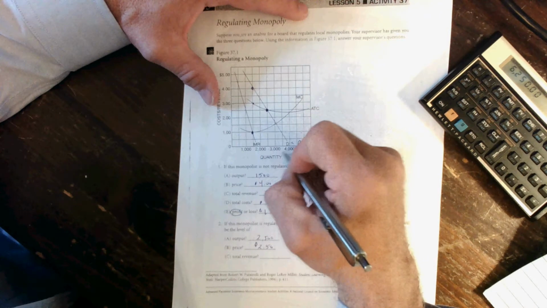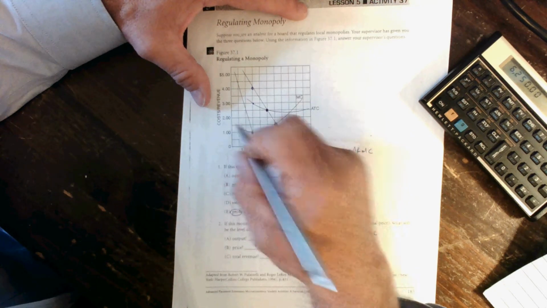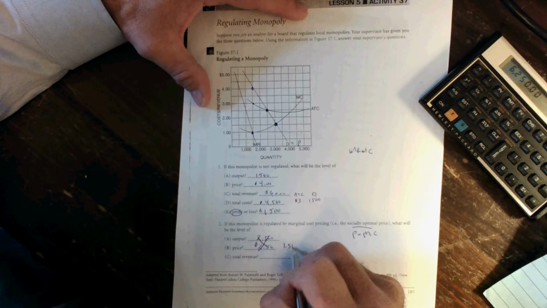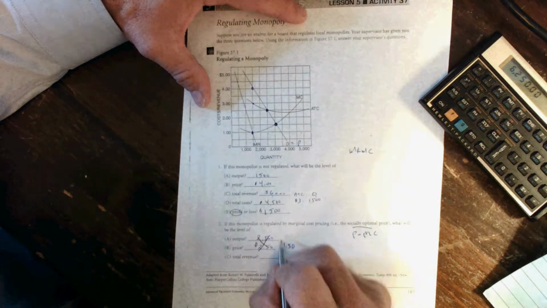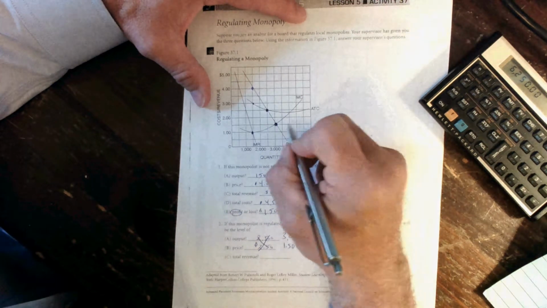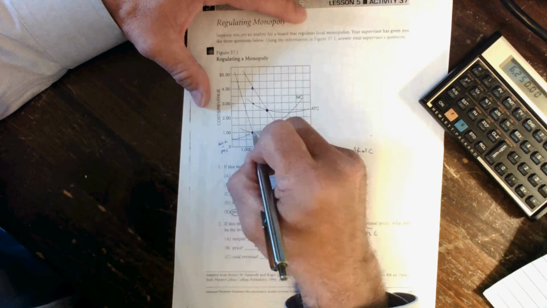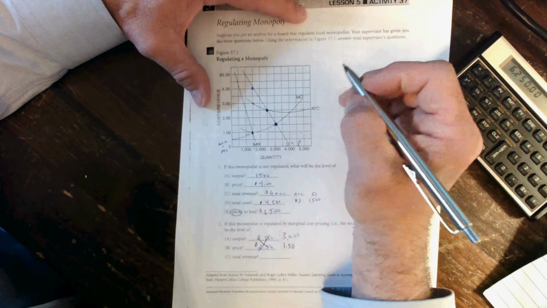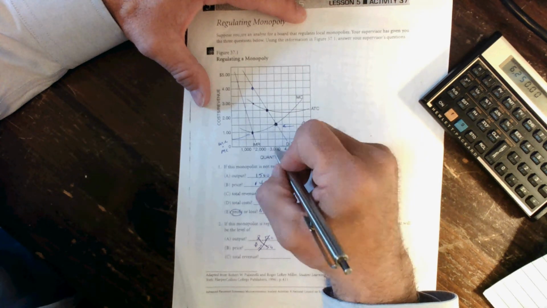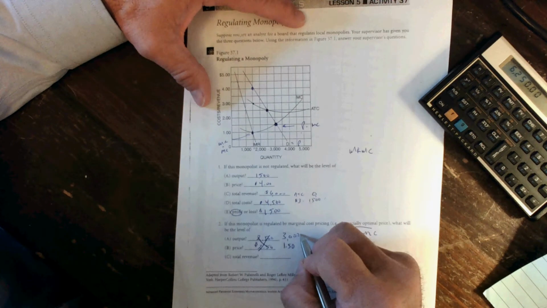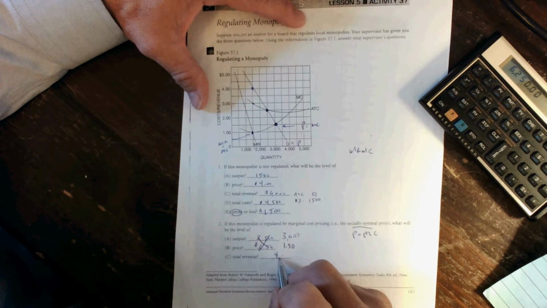Okay, price equals marginal cost is right here. So the price would be $1.50 and the quantity would be 3,000. Okay, so marginal revenue equals marginal cost right there. Get the price from up here, quantity here. Price equals marginal cost is right here. Get the quantity here and the price here. 3,000 times $1.50 gives you a total revenue of 4,500.